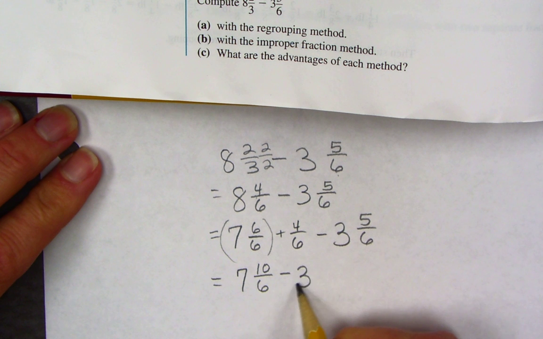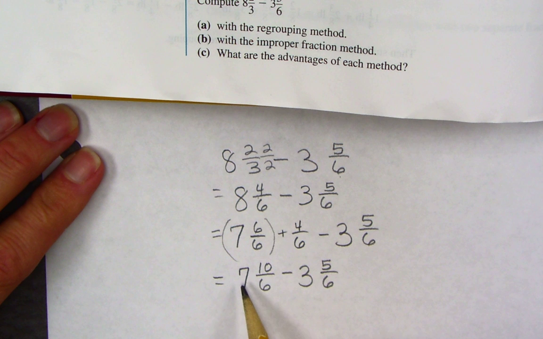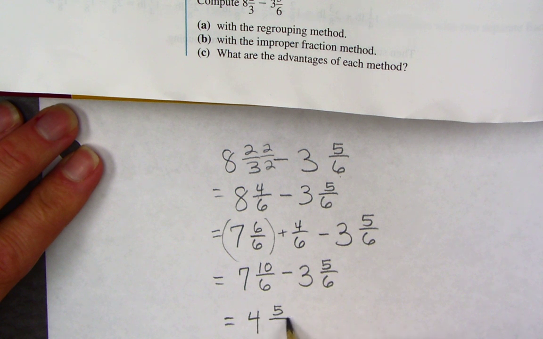minus 3 5/6. All right, so 7 minus 3 is 4. 10/6 minus 5/6 is 5/6. And that would be our answer by the regrouping method.